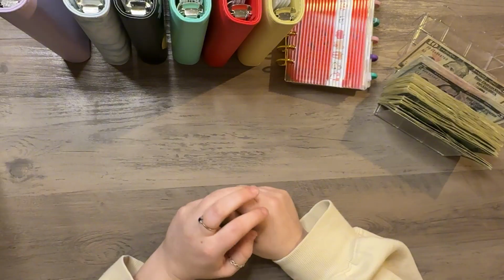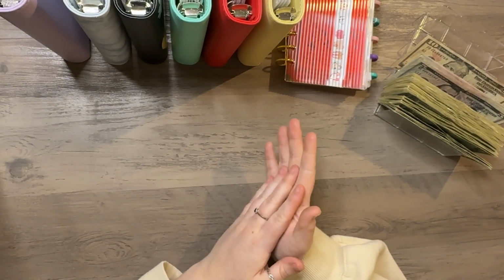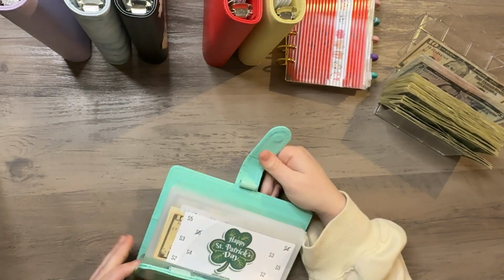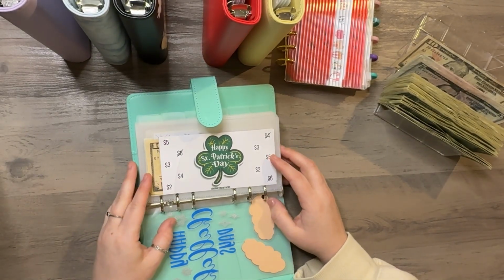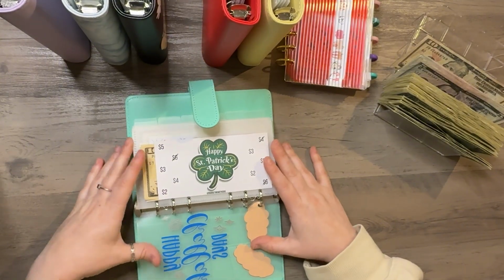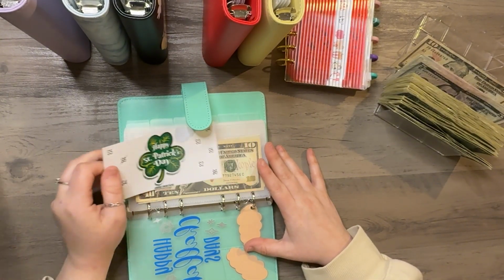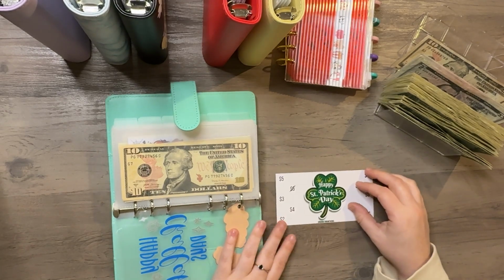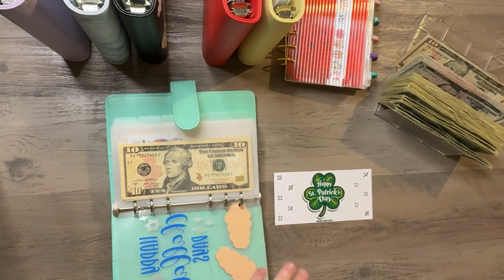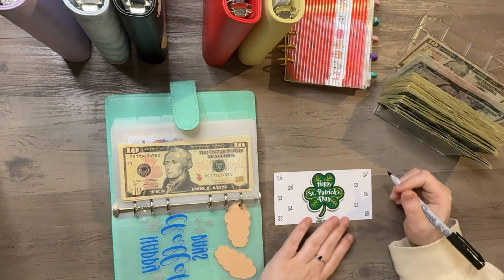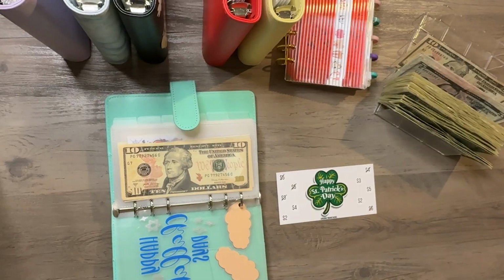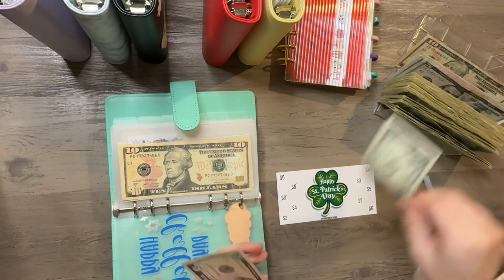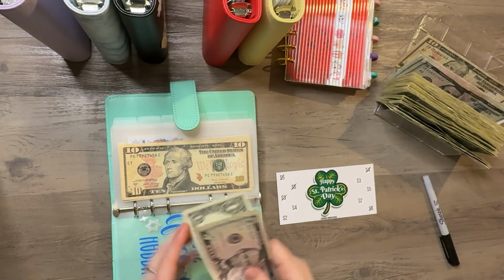Okay, next up, let's go into my holiday binder. So starting off with St. Patrick's Day, we are going to be putting $8 in here. Let me grab a marker. So let's do a 5 and a 3. Leave that there, I'll probably need that again. So 5, 6, 7, and 8.